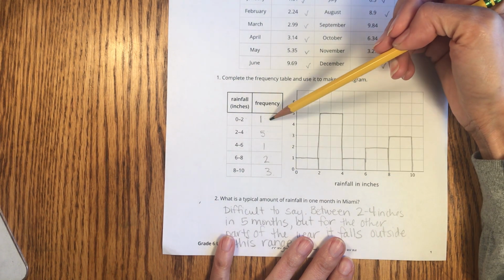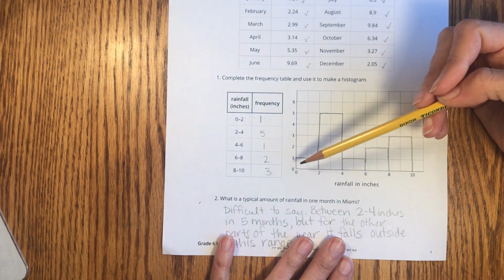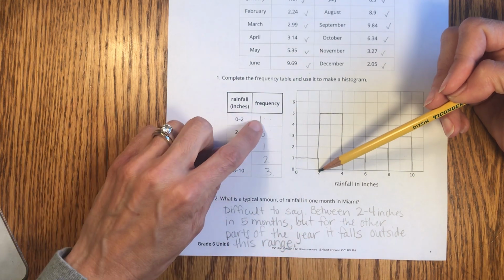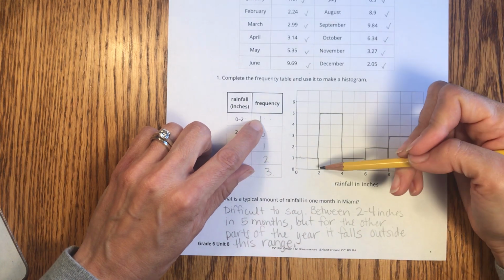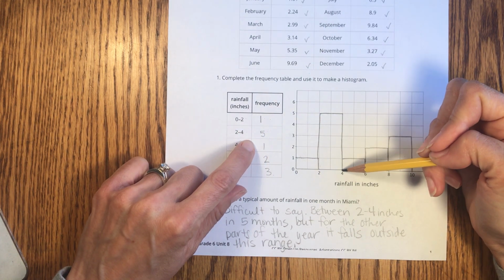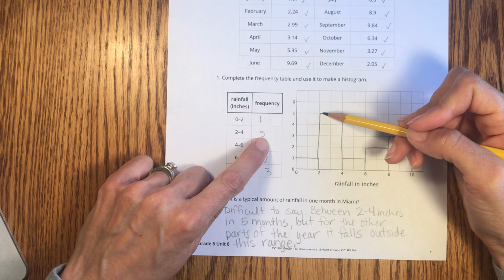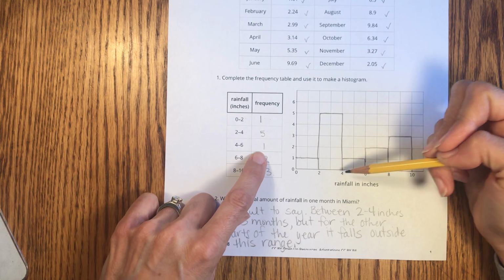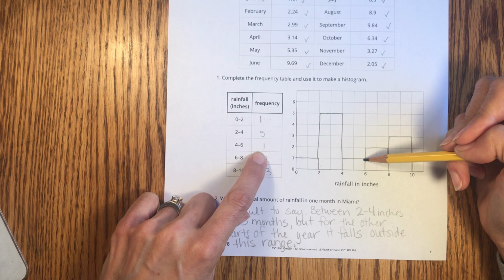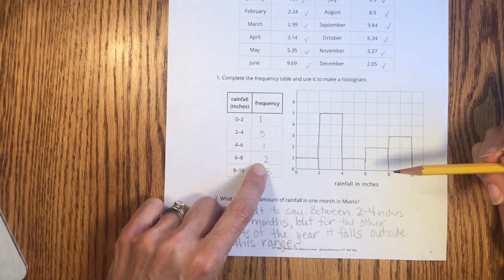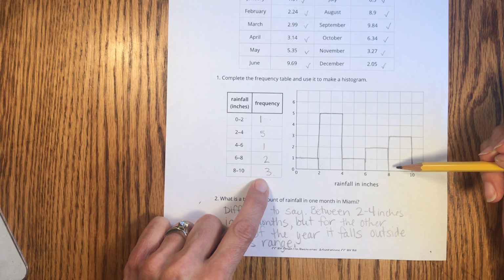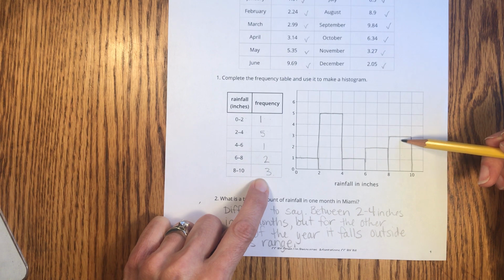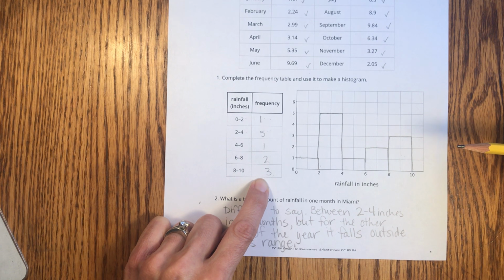And then I transferred that information over to our histogram. So between 0 and 2, there was just 1. So I came all the way up to 1 and I made my bar, okay? Next, from 2 to 4, I had 5. So I went all the way up to 5 and made my bar. From 4 to 6, I had just 1 month, so I made my bar there. From 6 to 8, I had 2, and there's what my bar looks like. And lastly, 8 to 10, I had 3 values or 3 months that worked with that. So I am seeing that.